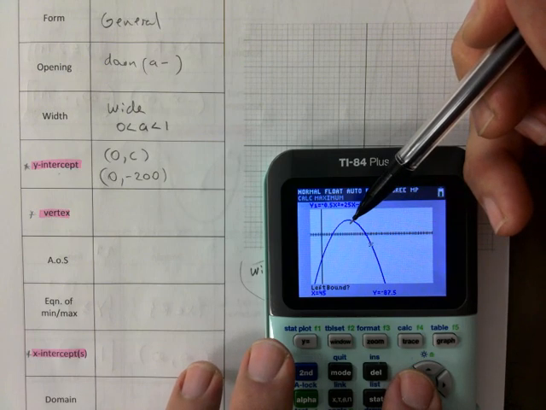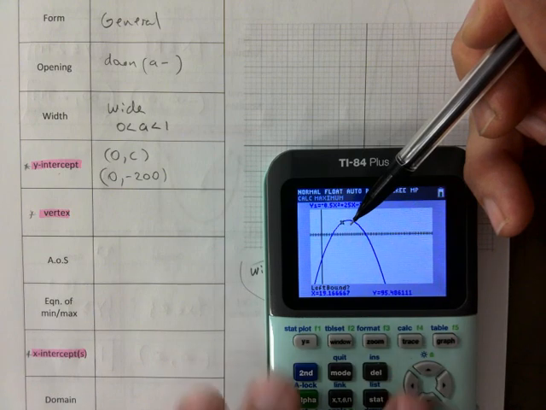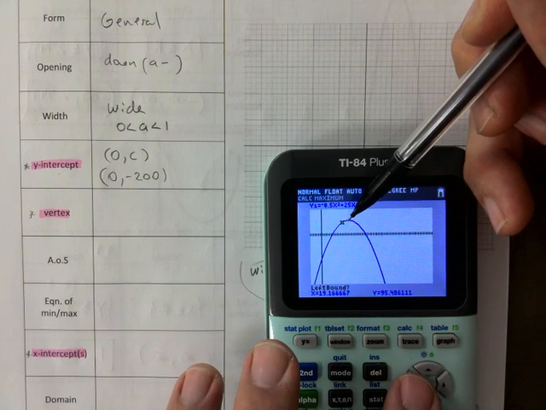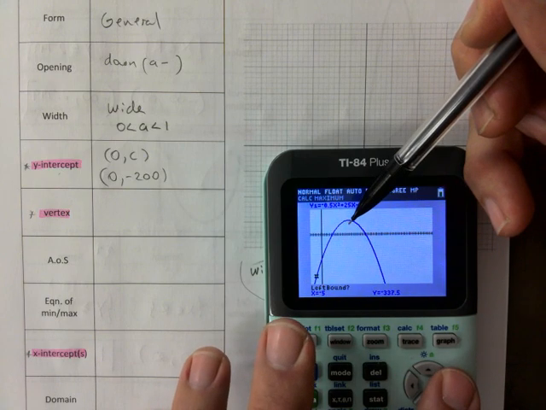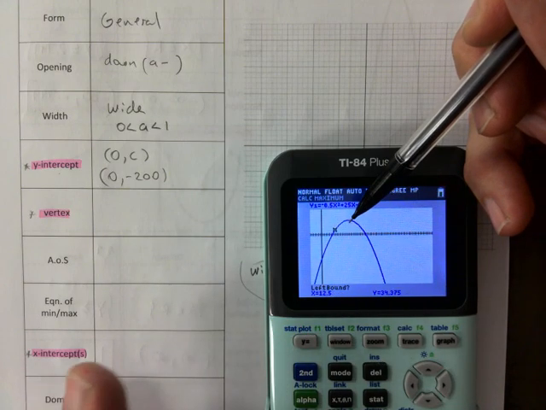So you're going to go scrolling left and just go to the left of it, somewhere to the left of the vertex. Mr. Dirksen, is it okay if I go like way down here? There? Yeah, anywhere on the left side is fine. So I kind of stop there and hit enter.